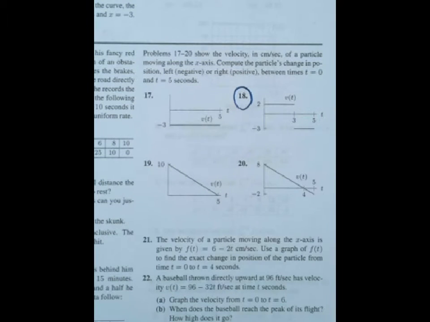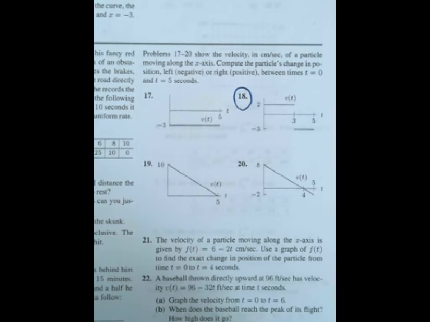It says, the graphs show the velocity in centimeters per second of a particle moving along the x-axis. They show the velocity, actually. Compute the particle's change in position, left or right, between the times t0 and t5. Now keep in mind that this is supposed to be net change.